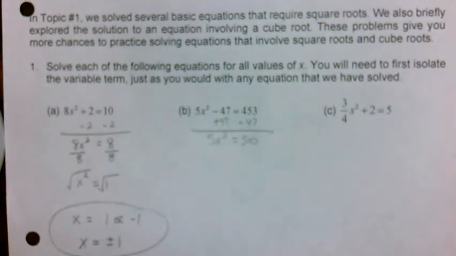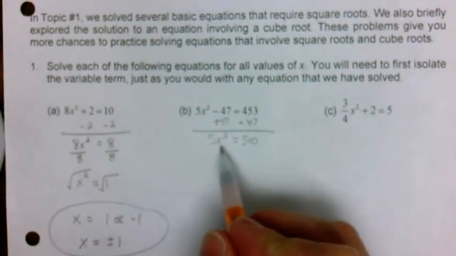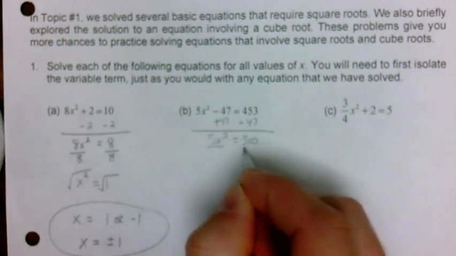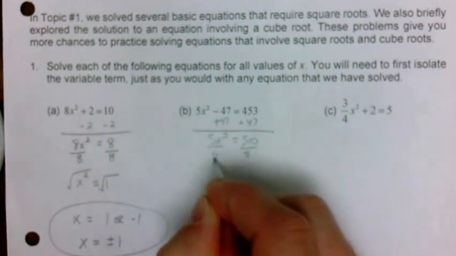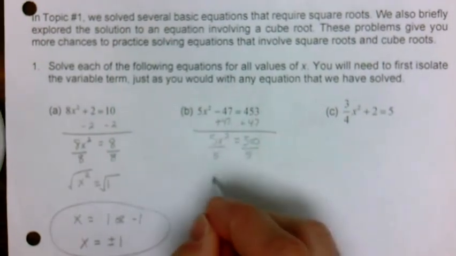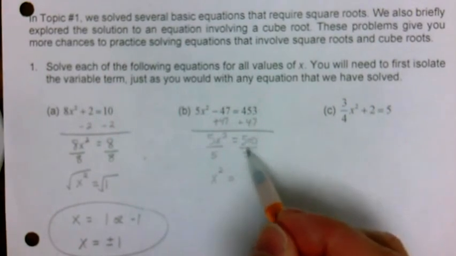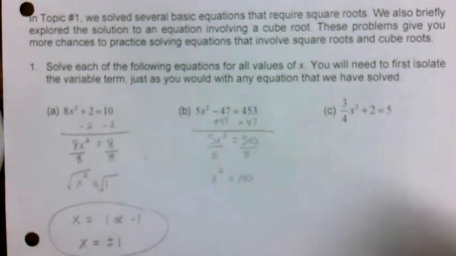5x squared equals 500. All right, but I don't want 5x squared. Let's first figure out what x squared is. All right, to get just x squared, I'm going to divide each side by 5. And 5x squared divided by 5 is 1x squared, or x squared. And it equals 500 divided by 5, which is 100.